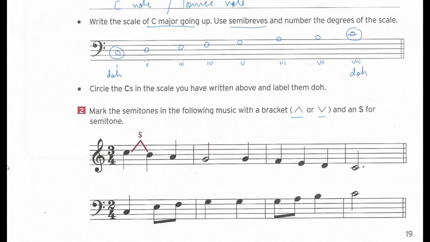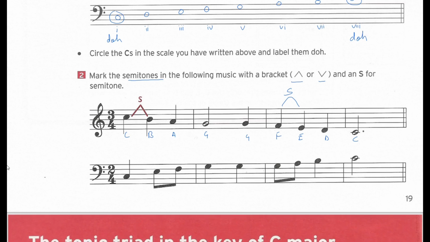This is treble clef. We start from, this is our C, B, G, F, E, D, and C. Now mark the semitones. C to B is not, and then F and E is a semitone, because they don't have any black key in between them.